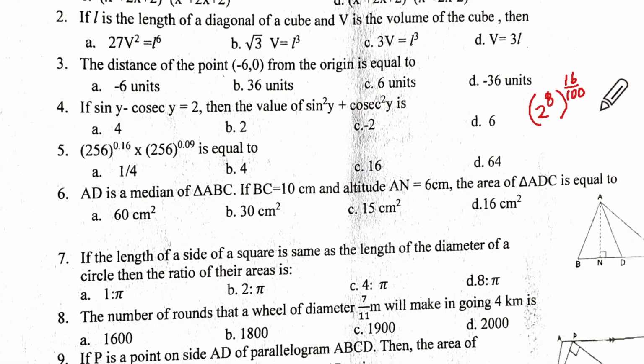Did you understand? Multiplied by 2 to the power 8 bracket to the power what? Did you understand this? So 2 to the power 8 and this will get added. 16 and 9 is 25 upon 100, correct? 25 ones and 25 fours, correct? 4 ones and this will get multiplied, correct?